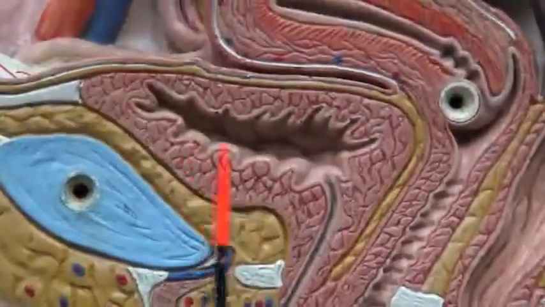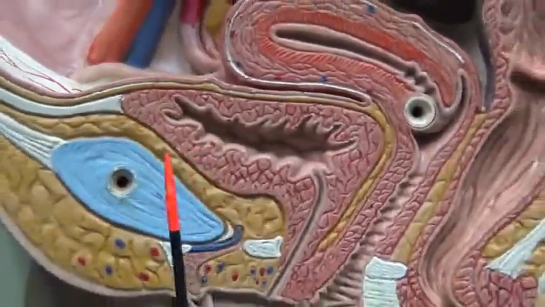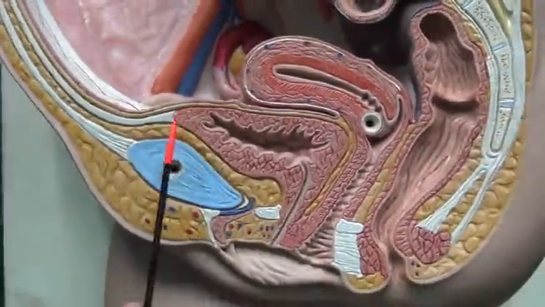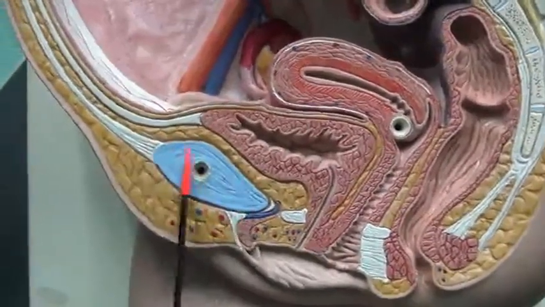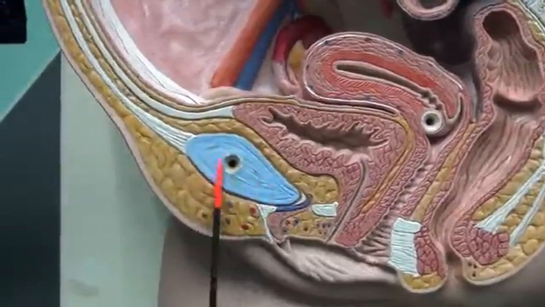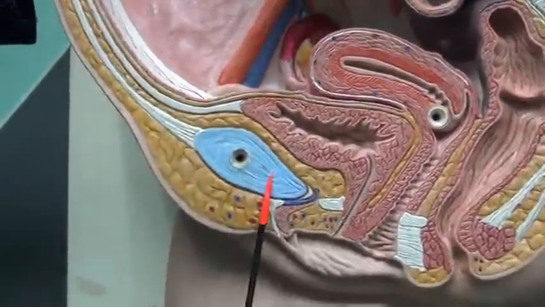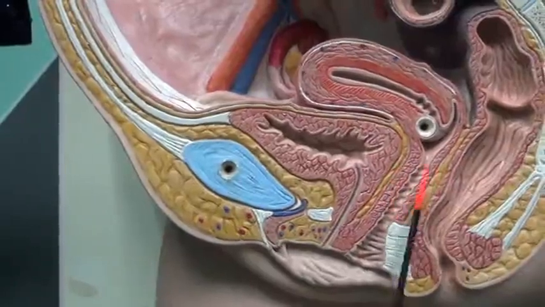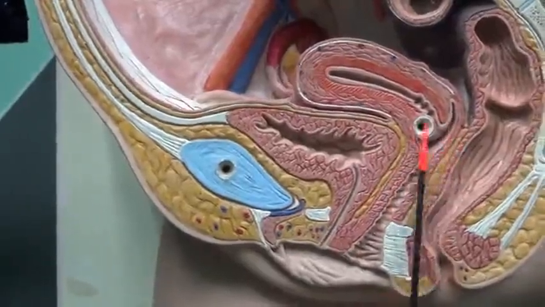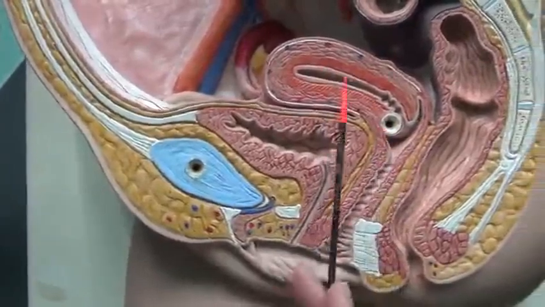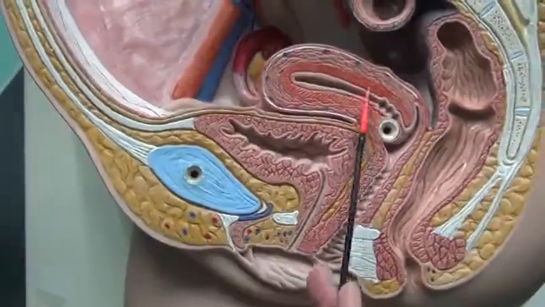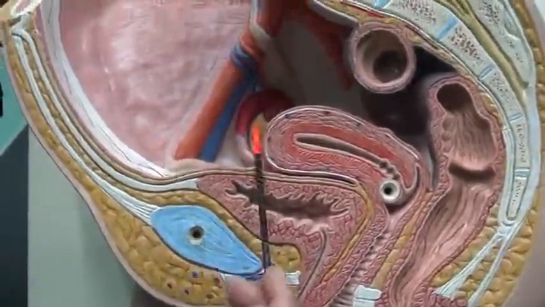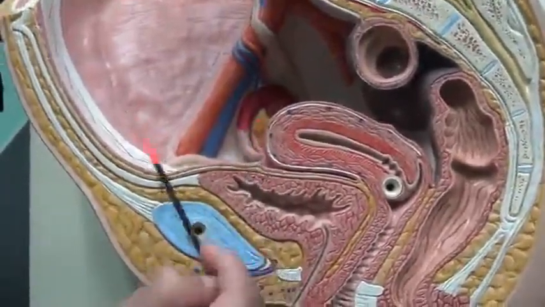Now let's have a look at the relations of the bladder in female. Anterior to the bladder, here you can see cartilage. This is the pubic symphysis. Posterior to the bladder, here you can see the vagina and here's the cervix. Superior to the bladder, you'll find the uterus, and here you should find the coils of small intestine, but not present in this model.